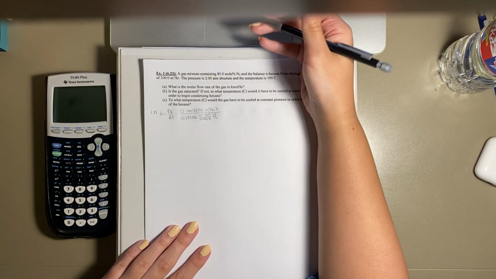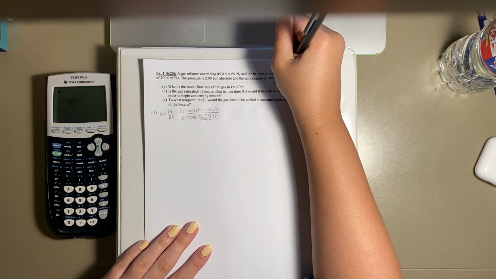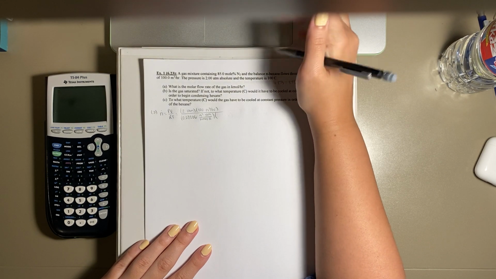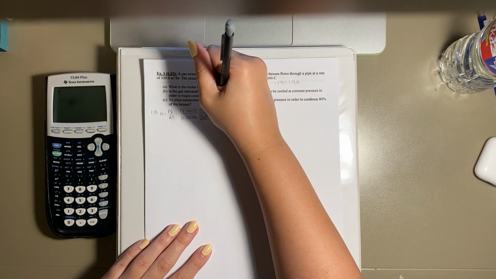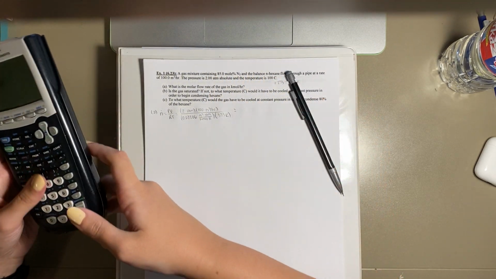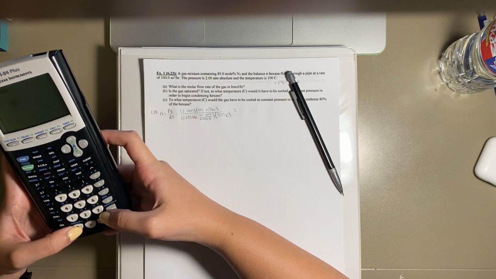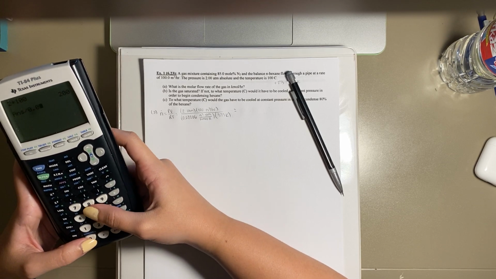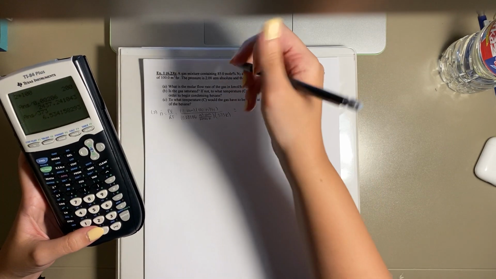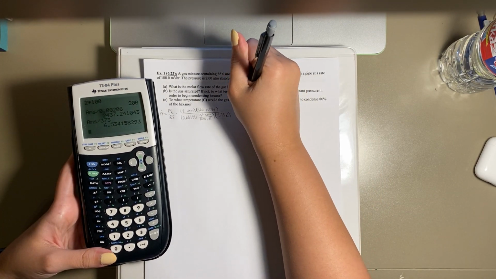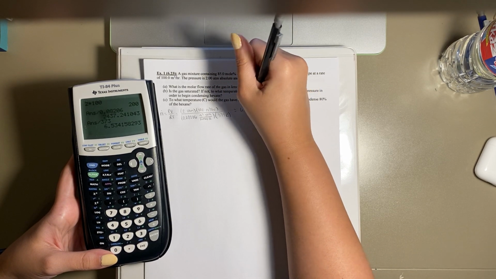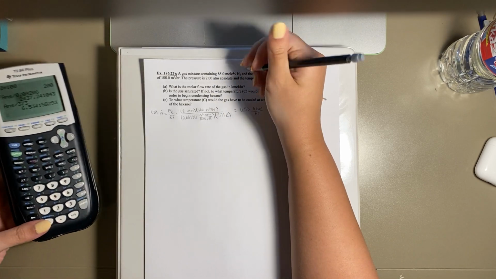We need this in Kelvin, so we're just going to add 273 to it to get 373 Kelvin. And I can multiply that out and divide to get 6.53 kilomoles per hour.